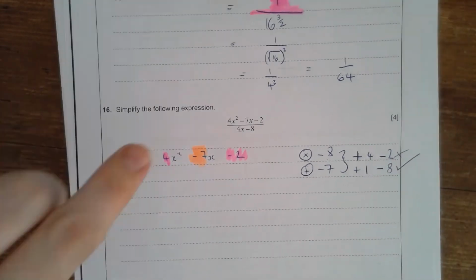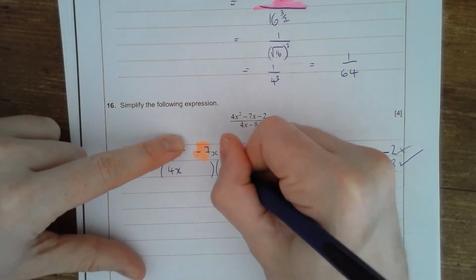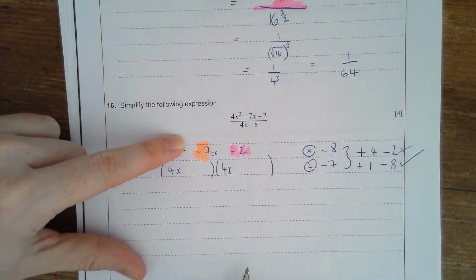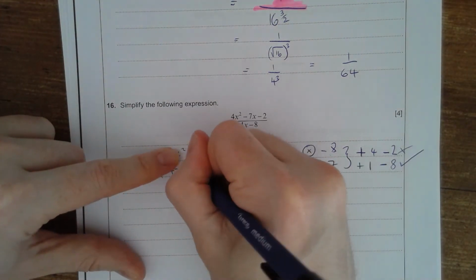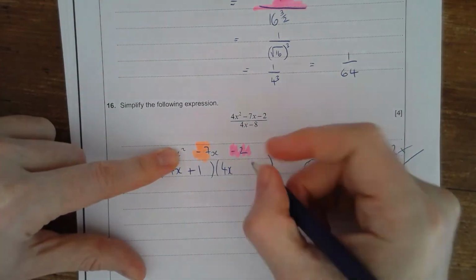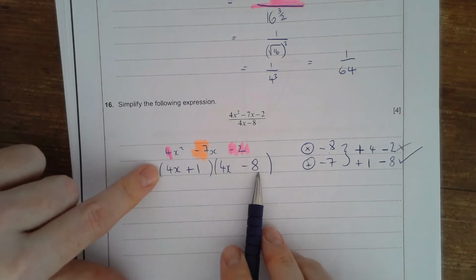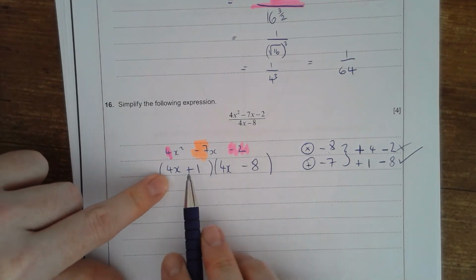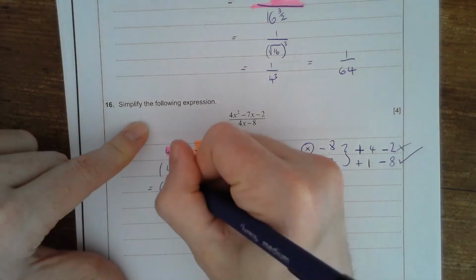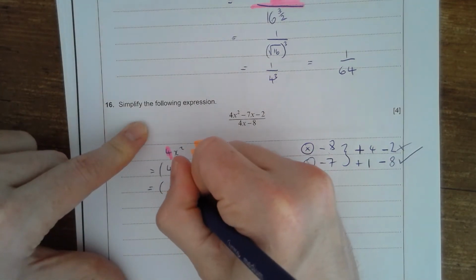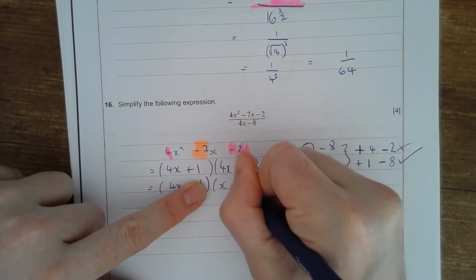That's my pair. Now, the way I factorise this is I drop just the square term there, and I put it in the front of each bracket. Okay? One of my pair of numbers, so plus 1, is going in one of the brackets, and minus 8 is going in the other bracket. Now, if you use this method, you must cancel down where you can, because if I expanded that out, 4x times 4x does not give me 4x squared, it gives me 16x squared. So one of those will cancel down. This one has nothing that goes into both, but this one can be divided by 4 in each place.